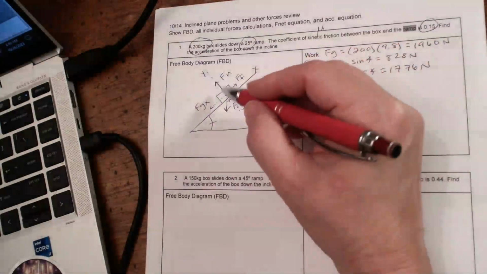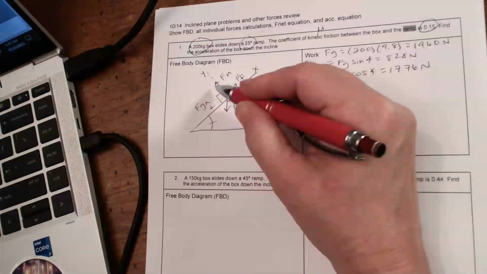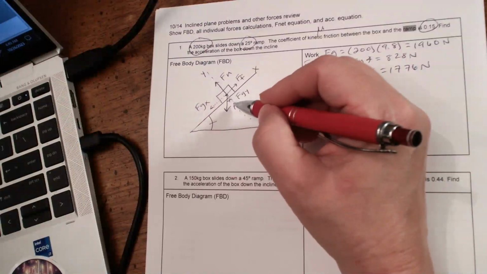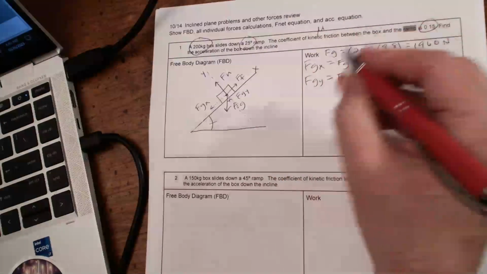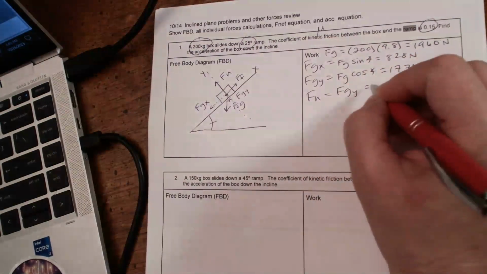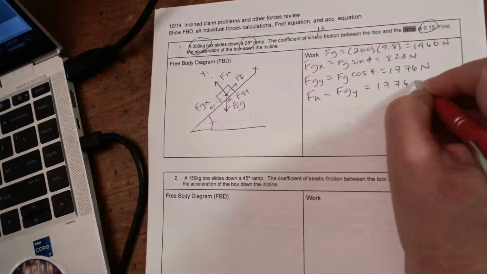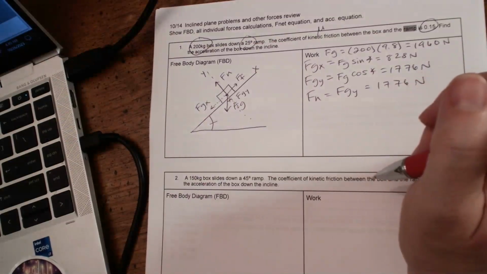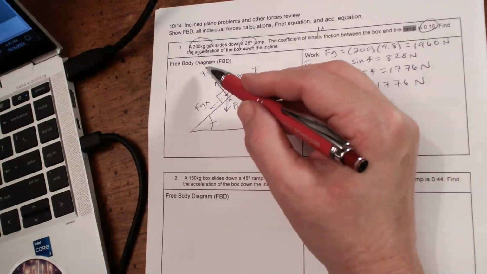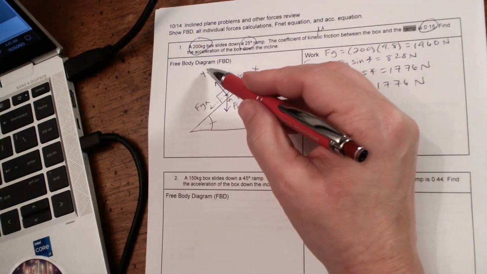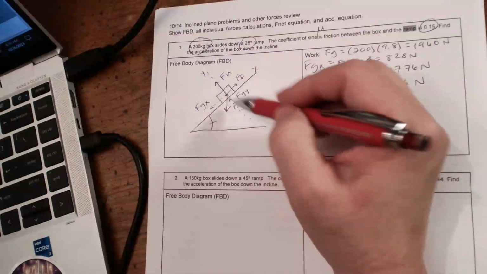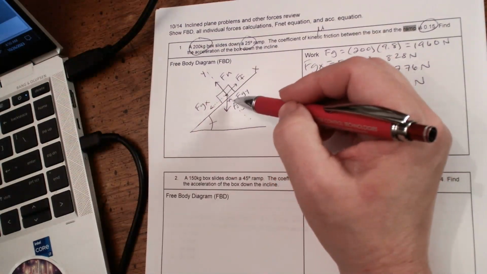And I know, because of the way this is set up, that my normal is offset by my force of gravity Y. So normal equals the same number here, 1,776 newtons. And that's because the way we've defined this by tilting ourselves, we are not moving up and down in Y. We're balanced in Y. So Fn equals Fgy.